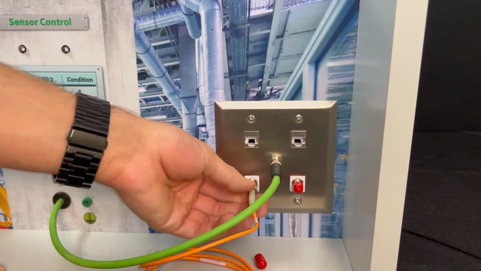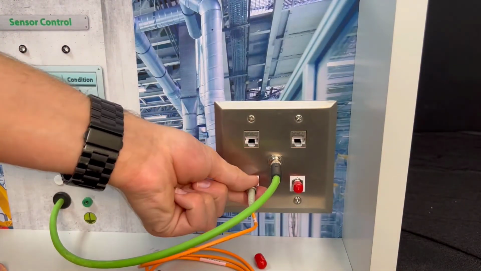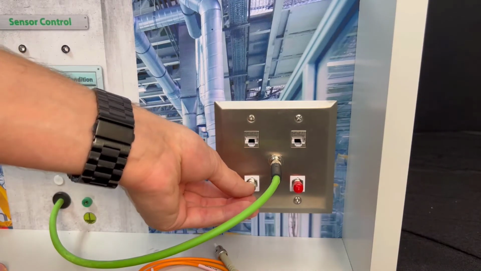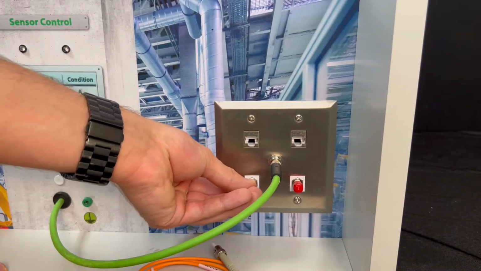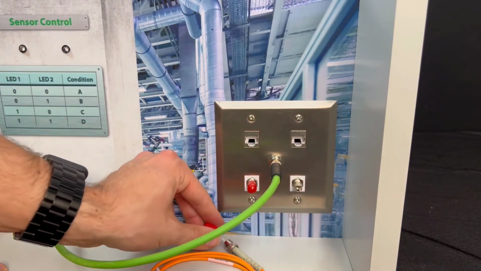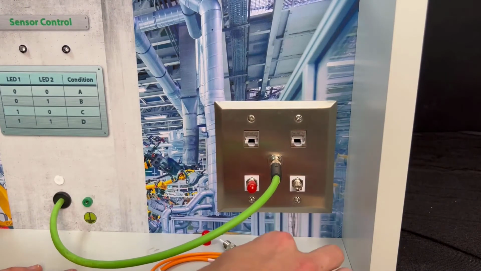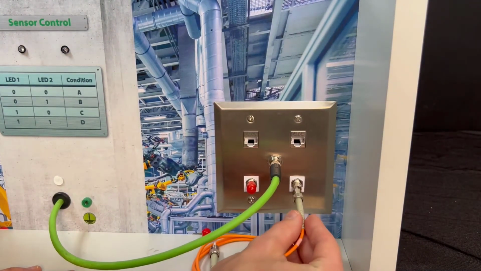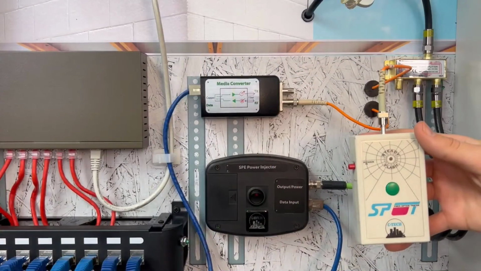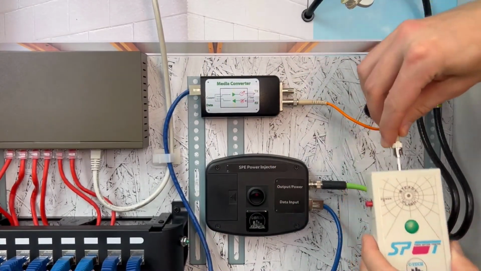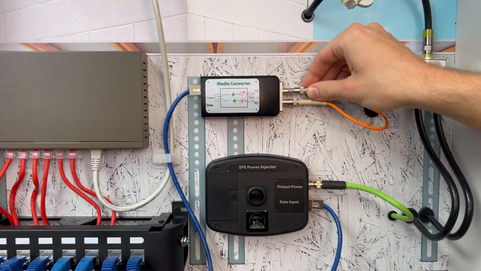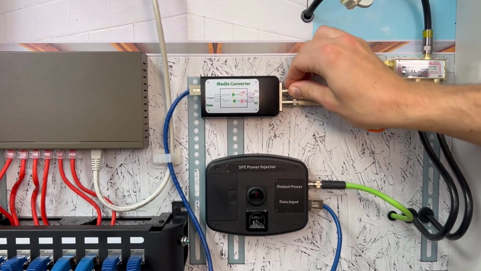Now we will be repeating the process with the outlet on the right. When removing the patch cord from the first outlet, always remember to replace the protective cap. When you remove the cable from your spot, make sure to put it back into its respective port.